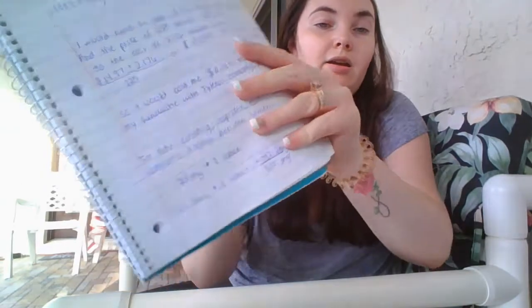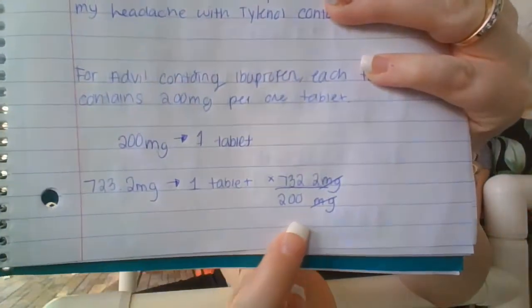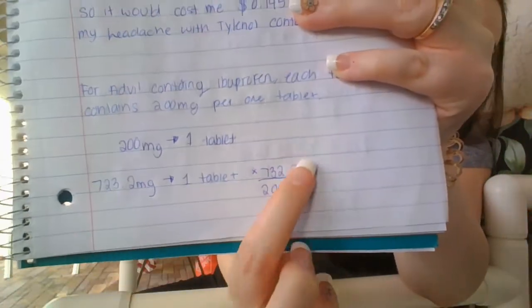And so I did one tablet times 732.2 milligrams divided by 200 milligrams, which is in one tablet. So that's what I wrote down right here. And I did milligrams and milligrams, so those two cross out. And so what I'm left with is I would need to take 3.616 tablets for my body weight. So that's a little over 3 tablets.